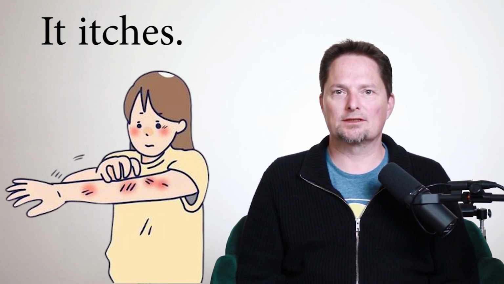When I link the sounds and say it together, it itches, it itches. You hear the T in it pronounced as a fast D. It itches. She's scratching her arm because it itches. Let's practice. Why is she scratching her arm? That's right, she's scratching her arm because it itches.